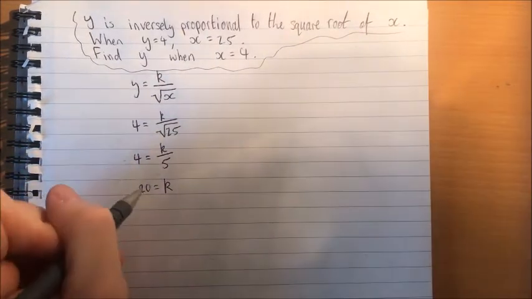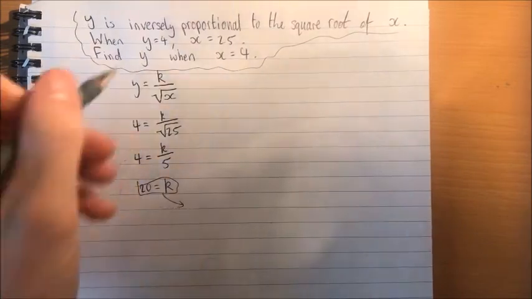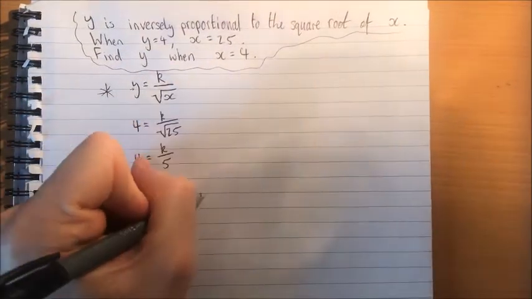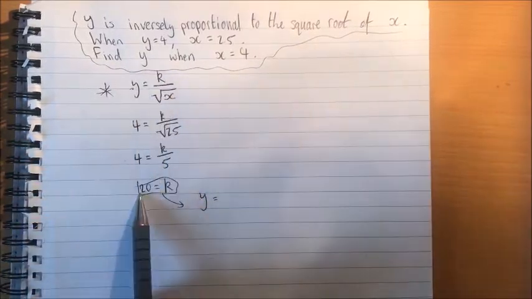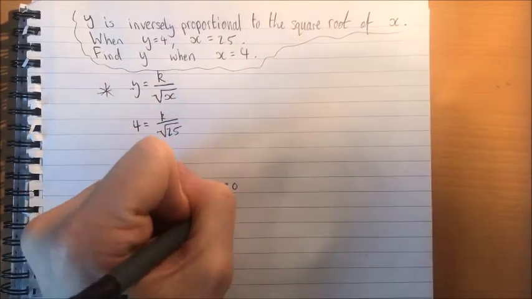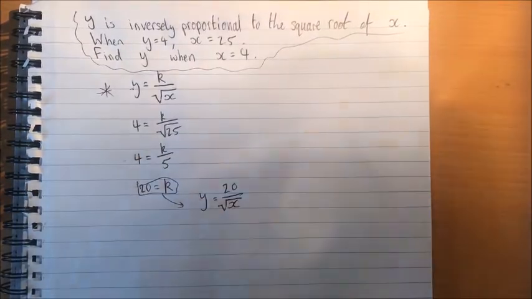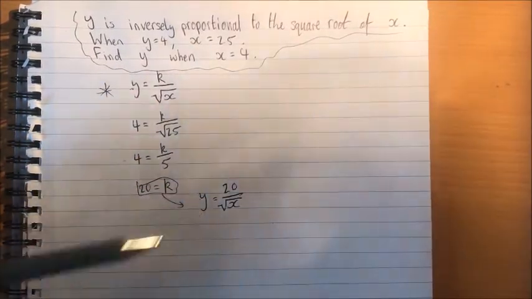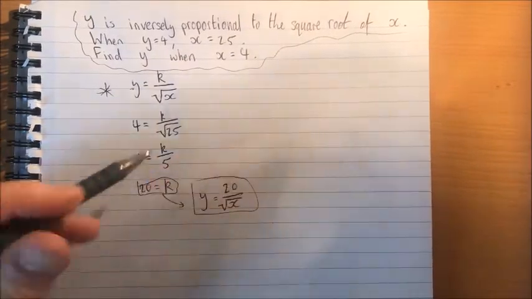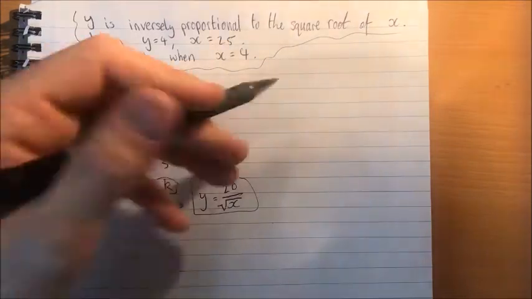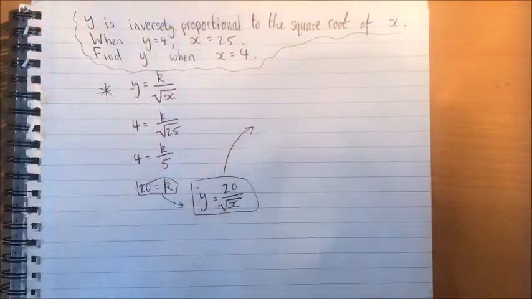So if k is 20, I'm going to use that fact to update my initial equation, which was y equals k over root x. But instead of k, I'm going to call it 20. So it's y equals 20 over root x. Okay, that's helpful, but I haven't answered the question yet. The question is, well, what is y when x equals 4? So let's use this to answer it.